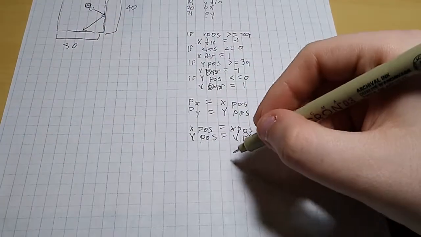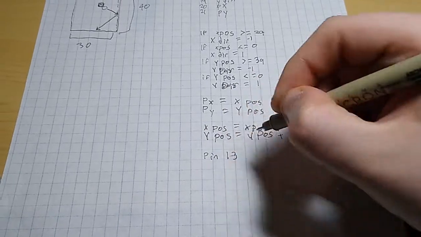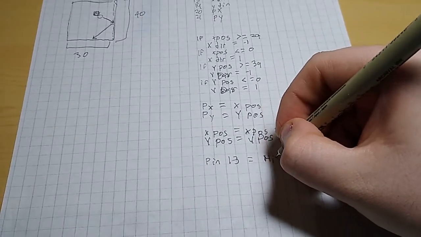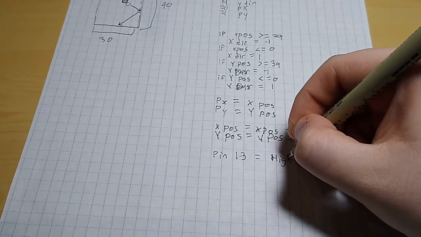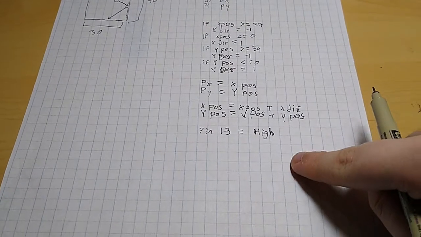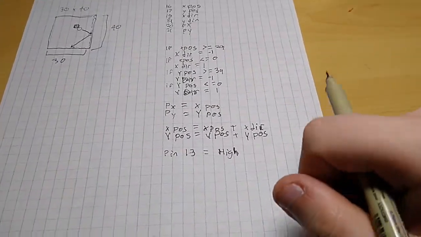So what I would write here is pin 13 equals high, which means this will turn pin 13 on and send a signal to the display Arduino to start the serial communication.